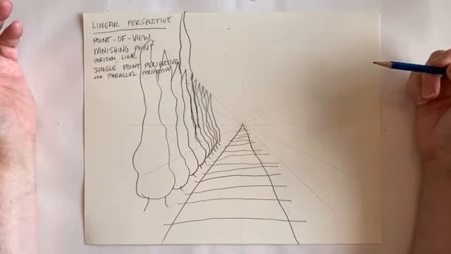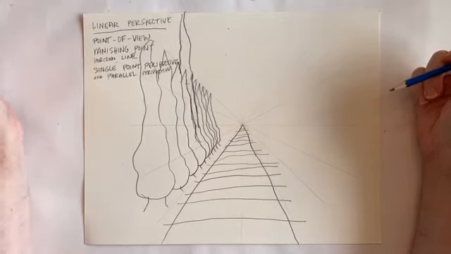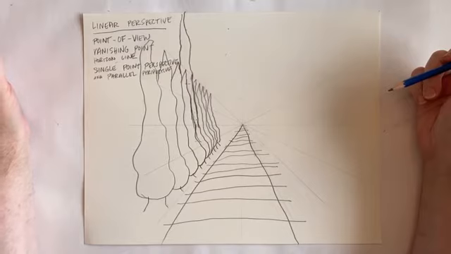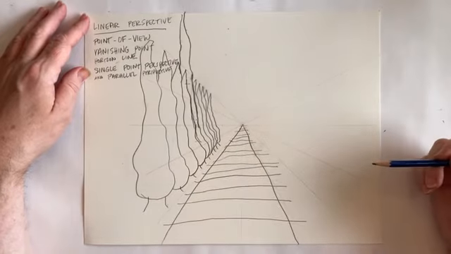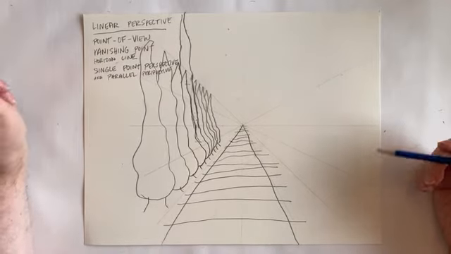An important idea that I introduced in class, and I think in the previous video, is that vertical lines, vertical edges in the world, most of the time can be used as vertical edges in your drawing. It can just be a vertical edge that's parallel to the vertical edge of the paper. There is the exception of what's called three-point perspective, which we're not going to talk about today.